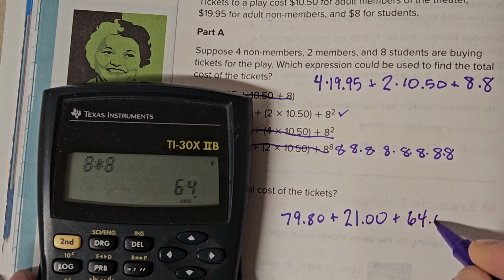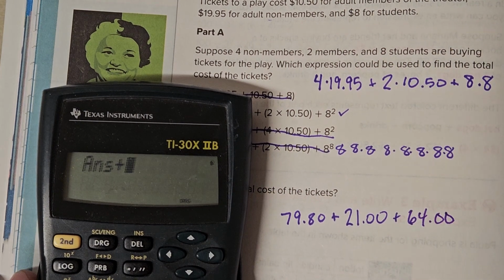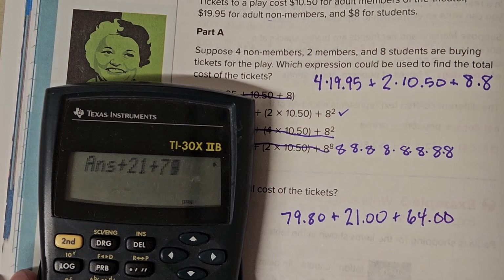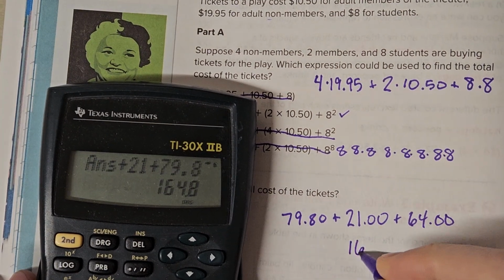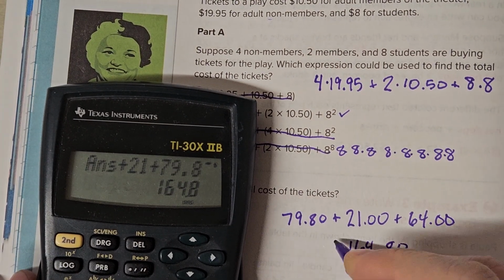Then we can add them up. 64 plus 21 plus $79.80 is $164.80.